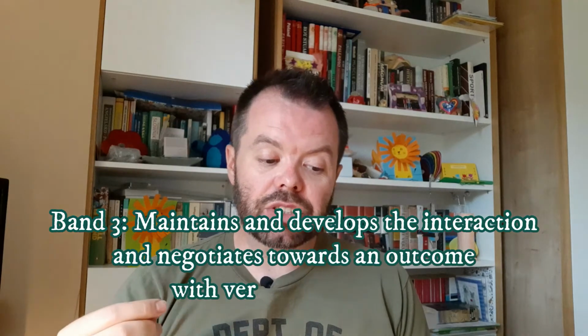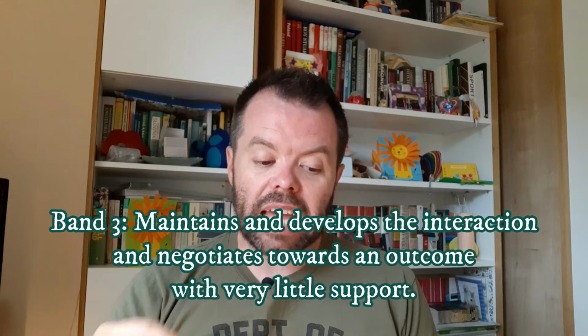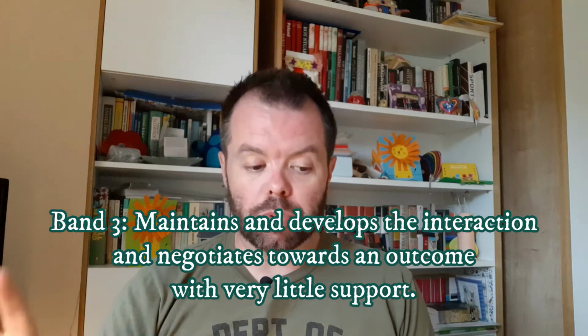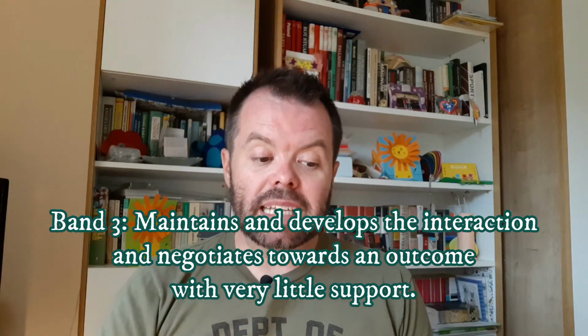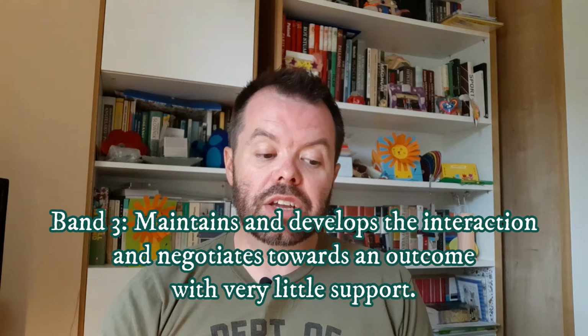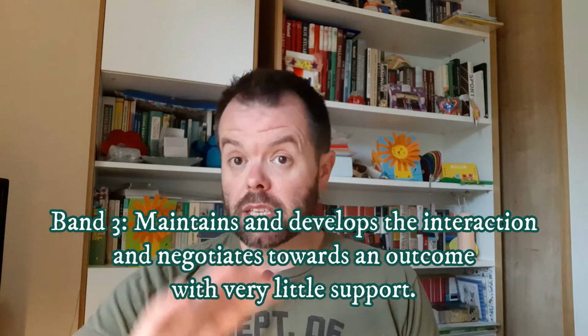The next part for Band 3 says maintains and develops the interaction and negotiates towards an outcome with very little support. Band 5 is almost the same. It says maintains and develops the interaction and negotiates towards an outcome. So they take away the support part. So who gives that support first of all? Well, that would be really the interlocutor usually.